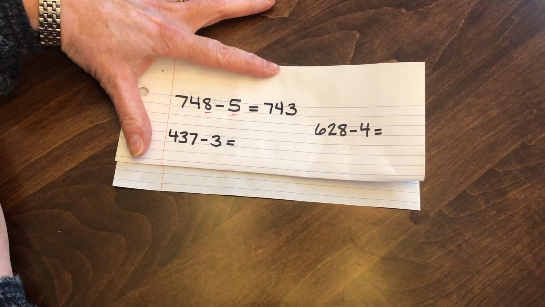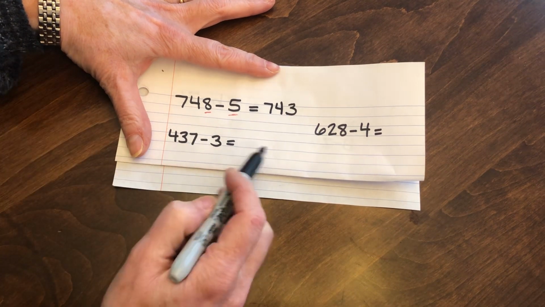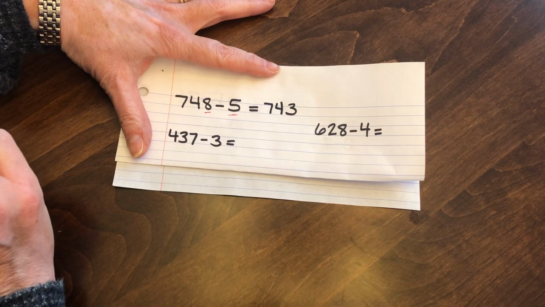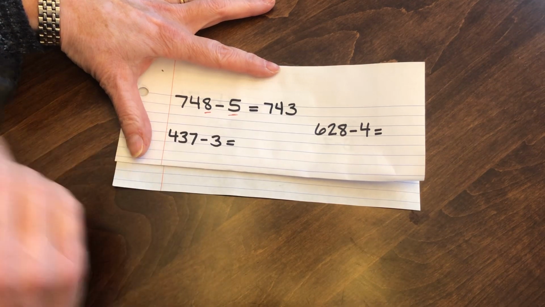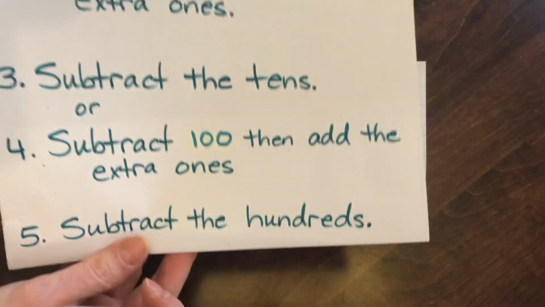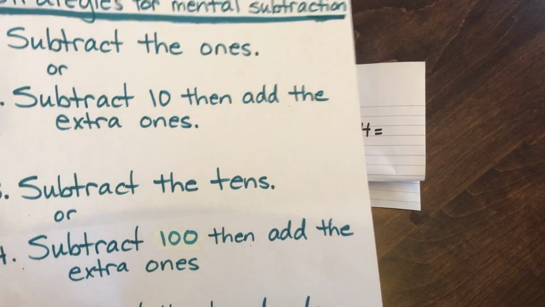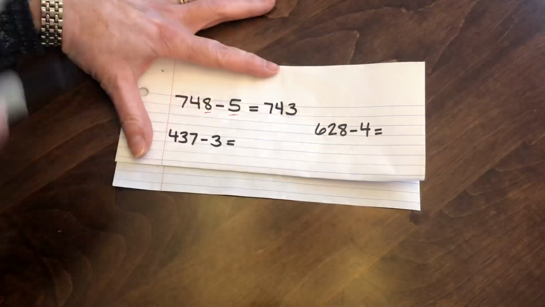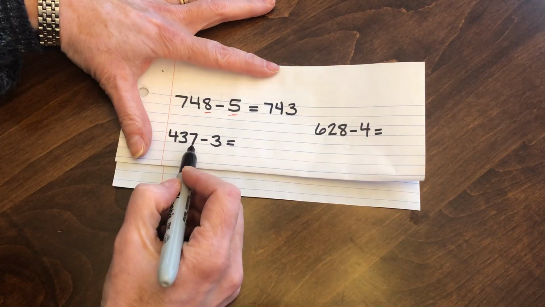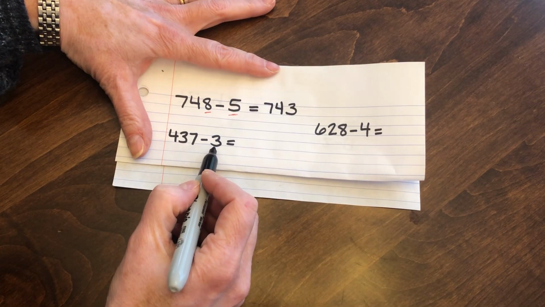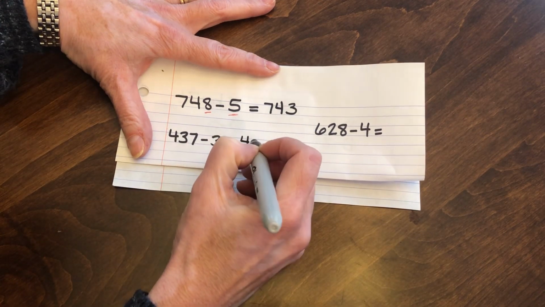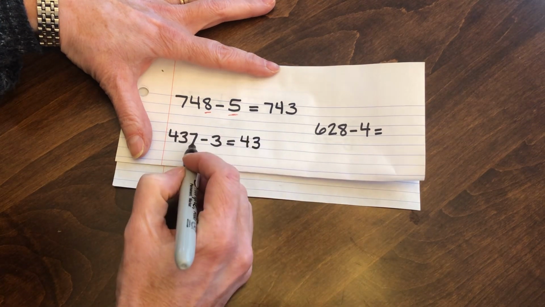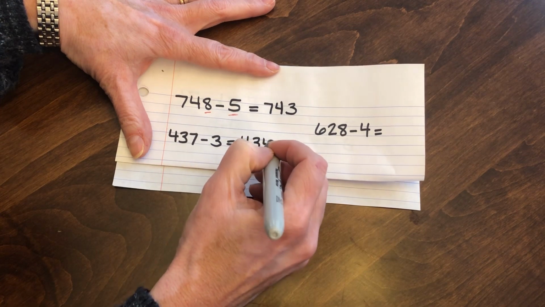Please take out your piece of paper now. And when I am coming up with the answer, I'm going to see if you can beat me to writing it on your paper. If we look at this next problem, and we're only going to use our strategy of subtracting the ones, which is number 1 there, we're going to look at our ones place. 7 minus 3. Can we do that? Yes. So we're going to go 430, and 7 minus 3 is 4.